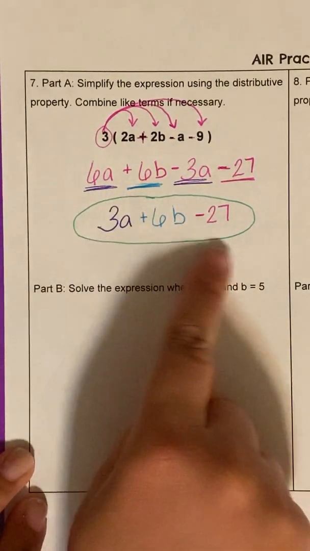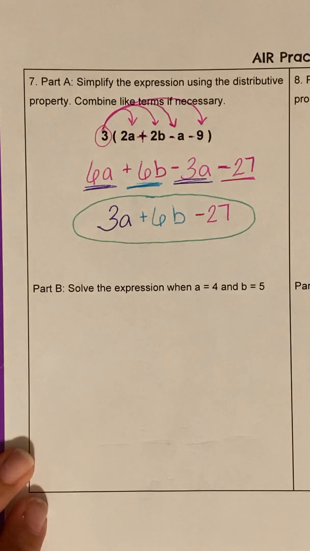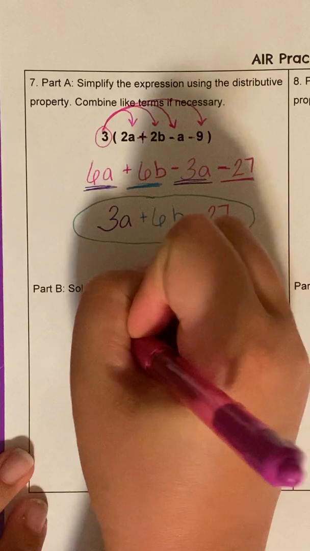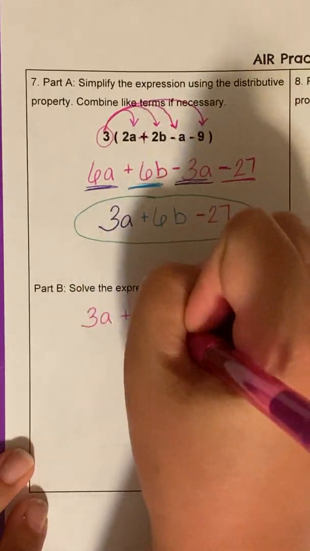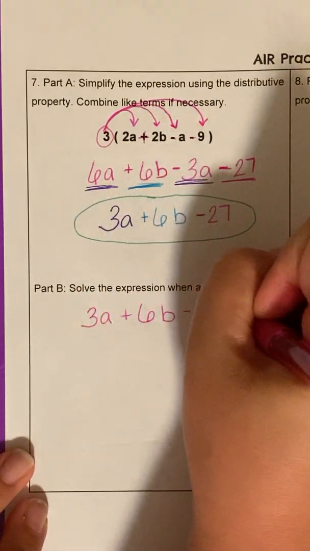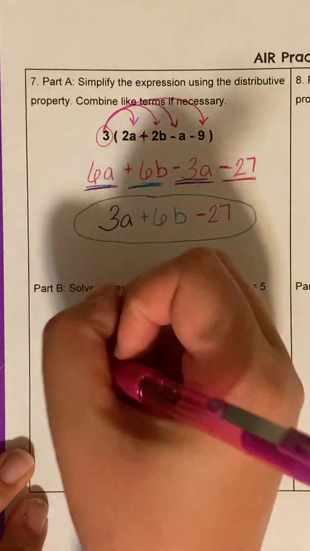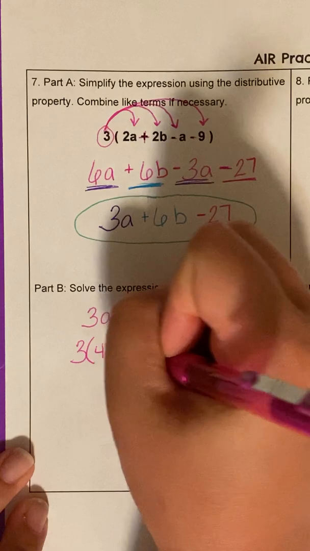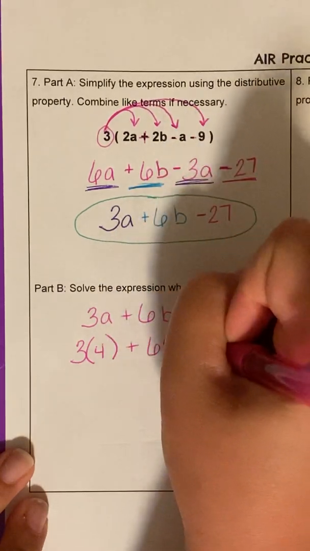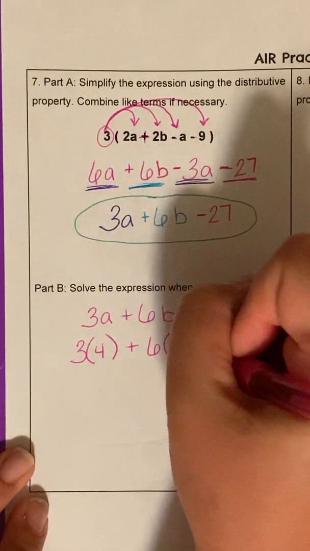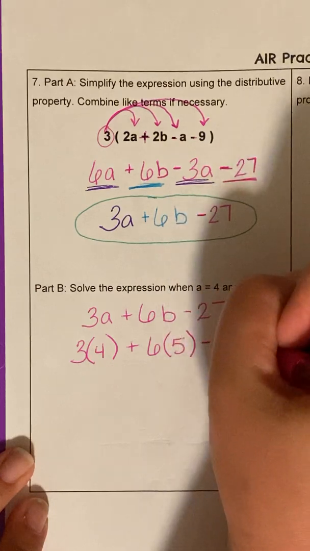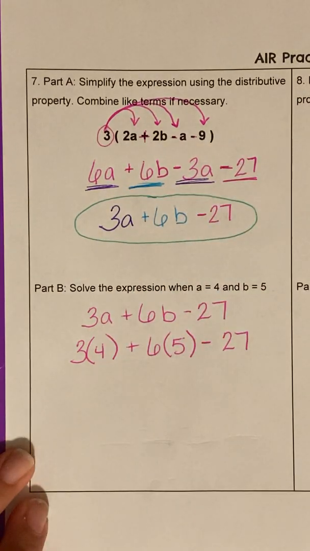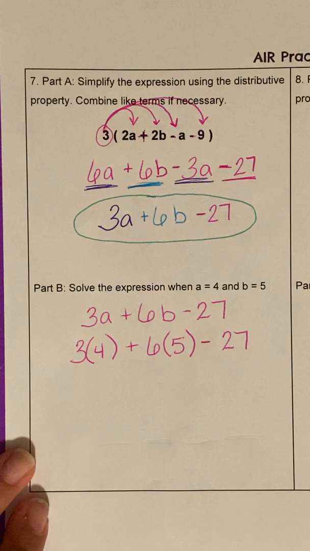Part B. You're going to solve this expression when A equals 4 and B equals 5. So all we're going to do, 3A plus 6B minus 27. When A equals 4, 3 times 4 plus 6 times B. What does B equal? 5 minus 27. See how I just plugged it in? I substituted it in.